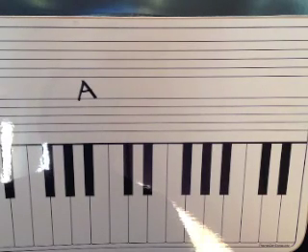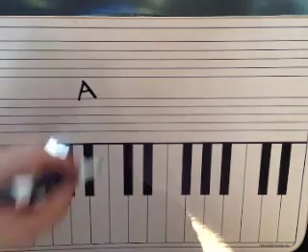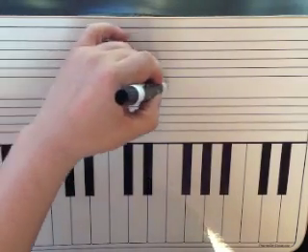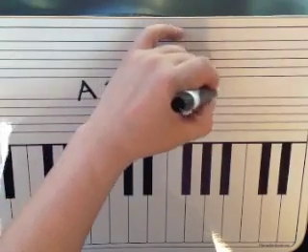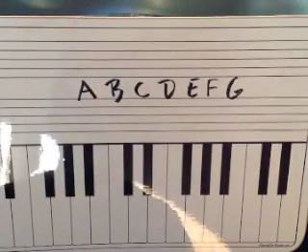And we've given arbitrary pitch levels, or vibration speeds, names. They are A, B, C, D, E, F, and G. So here is 440 vibrations per second, and this is 880 vibrations per second.